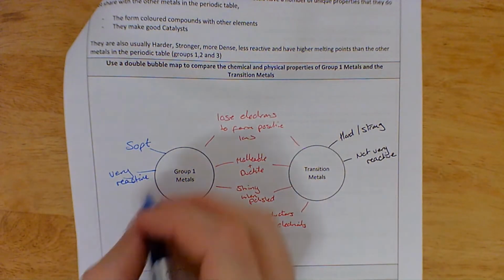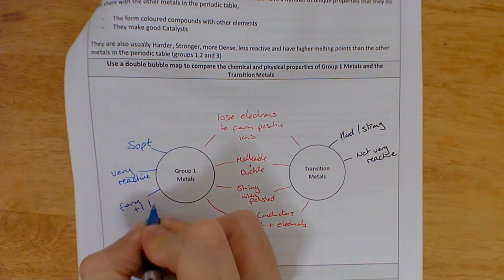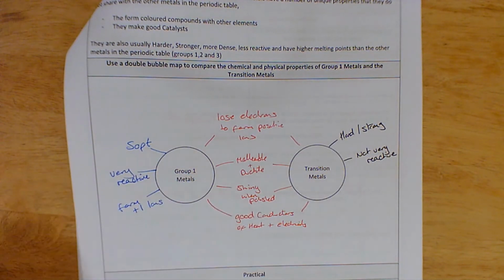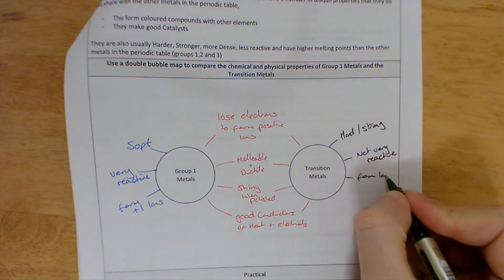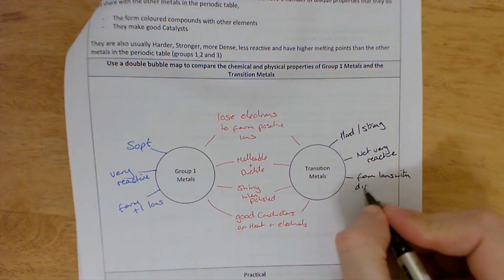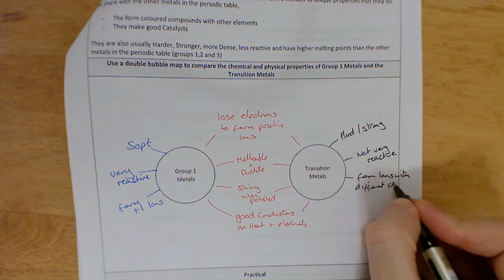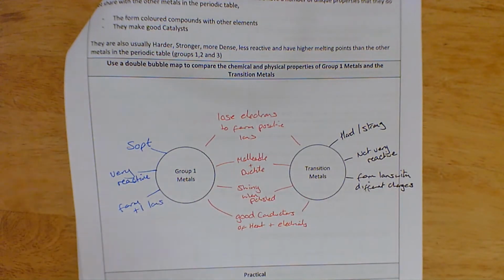The group 1 metals form +1 ions. The transition metals form ions with different charges. The transition metals form colored compounds.